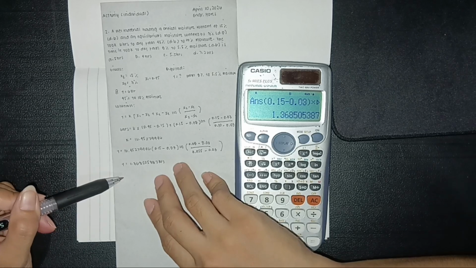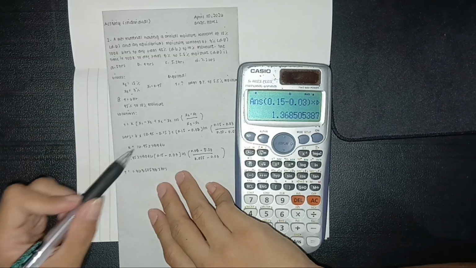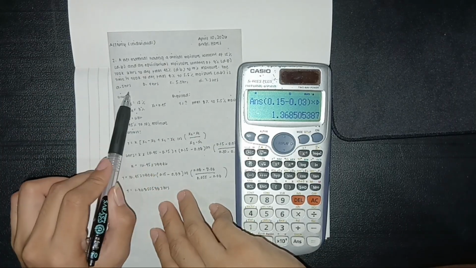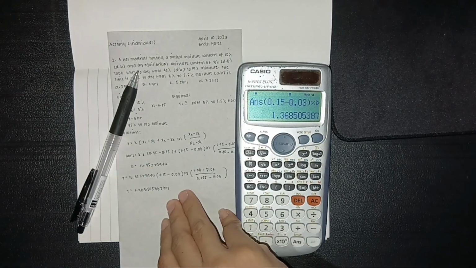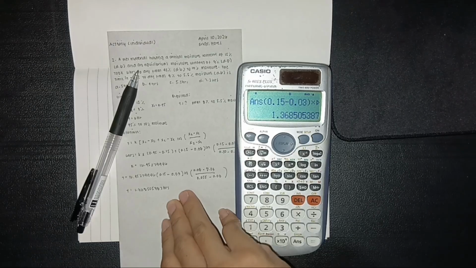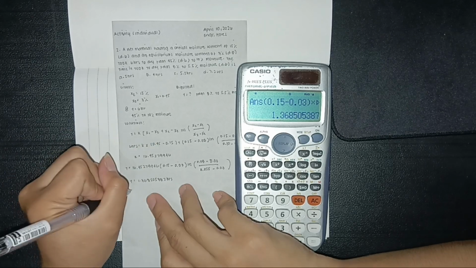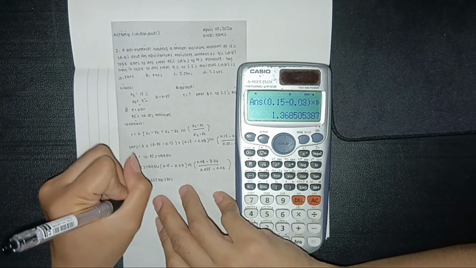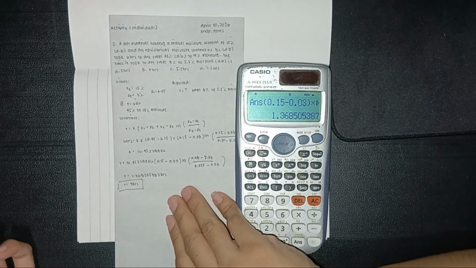So looking at our multiple choice, the best option for our answer is the 4 hours. So I'm just going to use the 4 hours. So that is our final answer for our problem number 2.